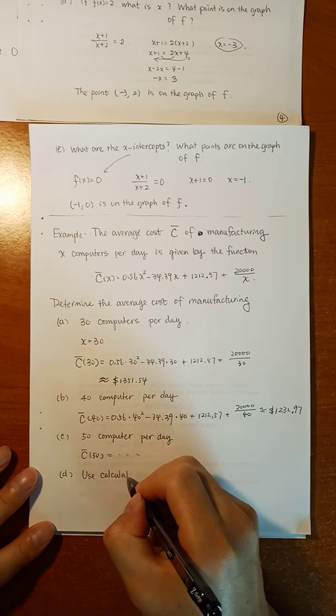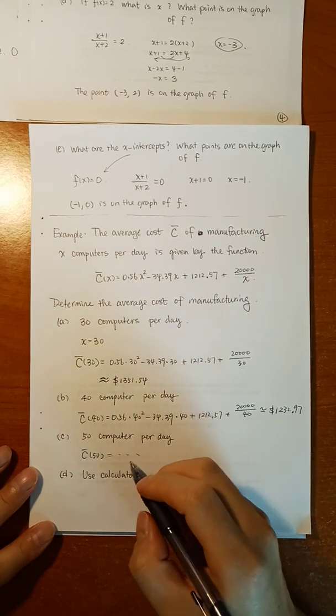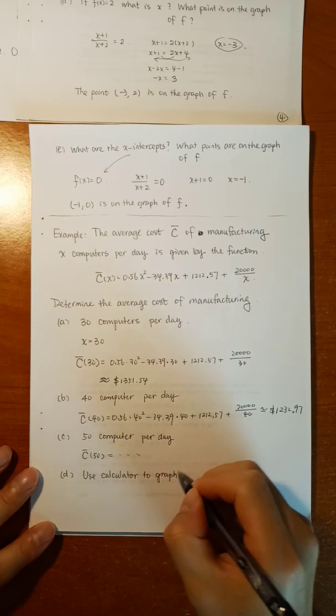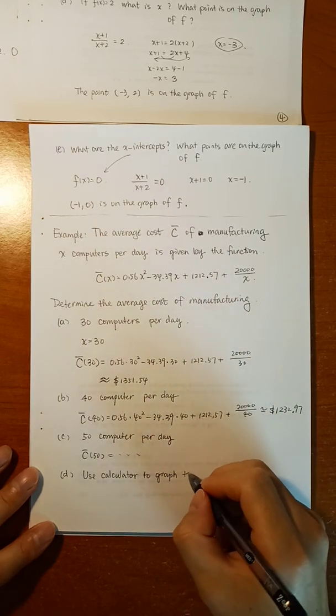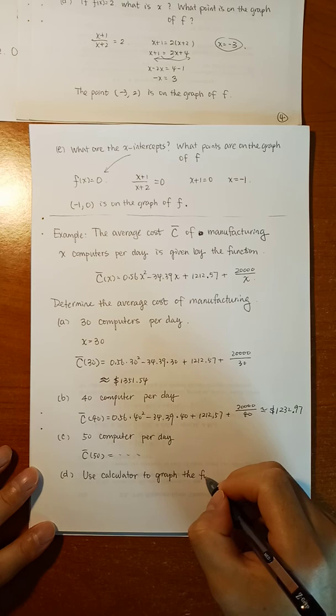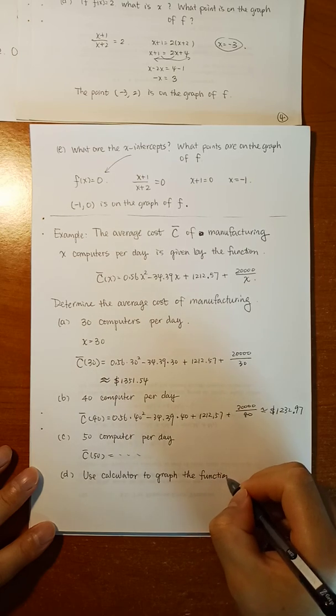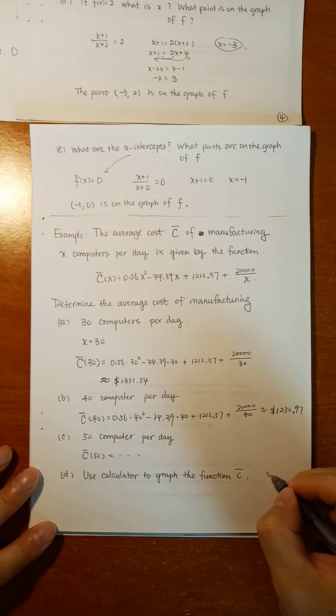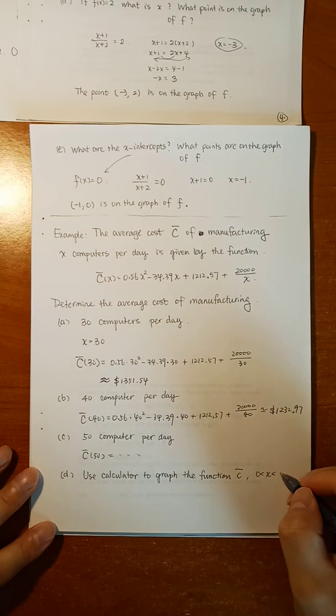And part D, use a calculator, well, an advanced calculator, to graph the function C bar for x between 0 and 80.